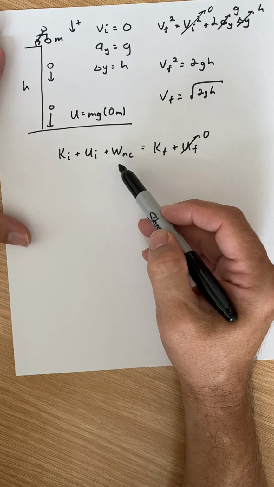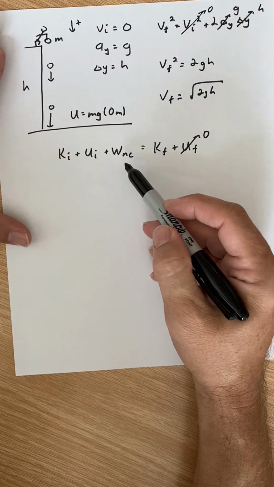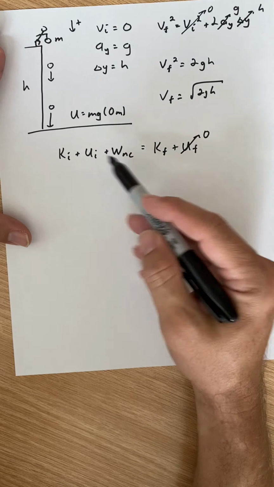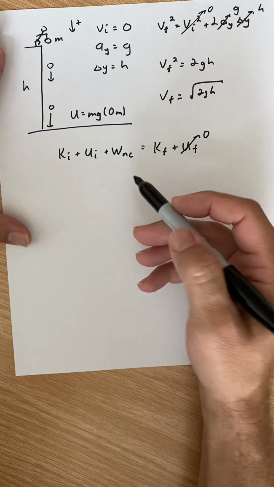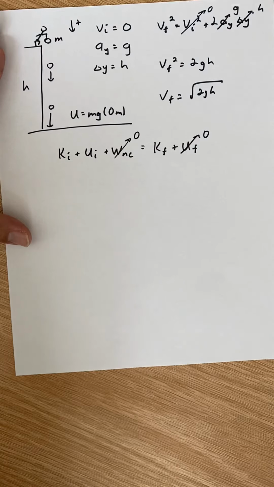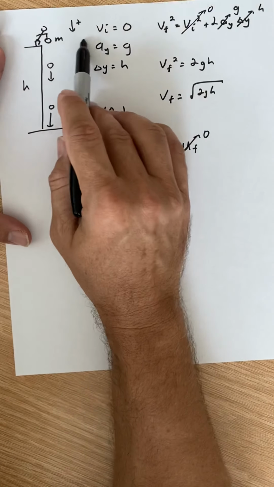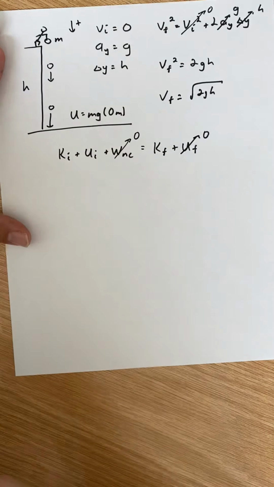Okay, next thing. Well, if I'm ignoring air resistance and there's no friction here, then I don't see any good candidate for a non-conservative force. In fact, the only thing I have acting here is gravity if I'm ignoring air resistance. And so gravity is conservative. So in this case, there is no work done by non-conservative forces. That goes away, and, well, lo and behold, I'm dropping the ball from rest, right? My v initial is 0.